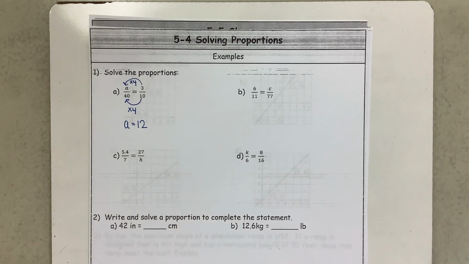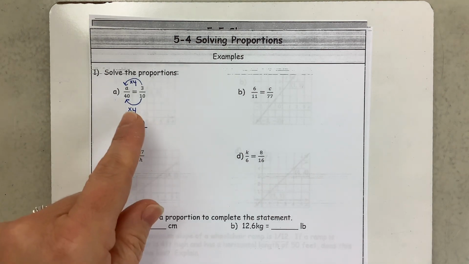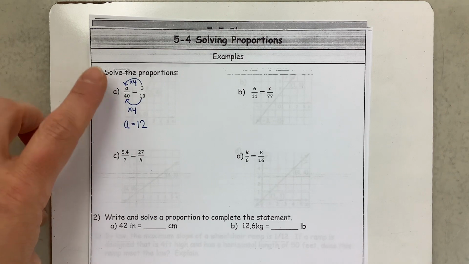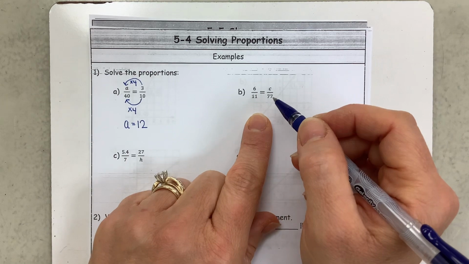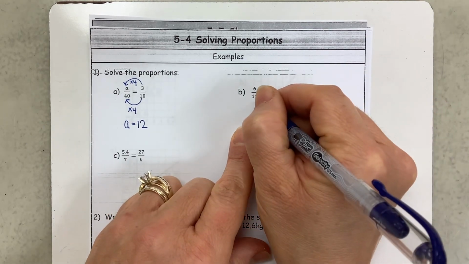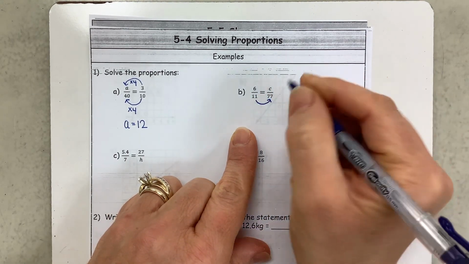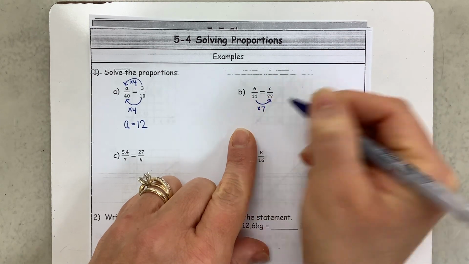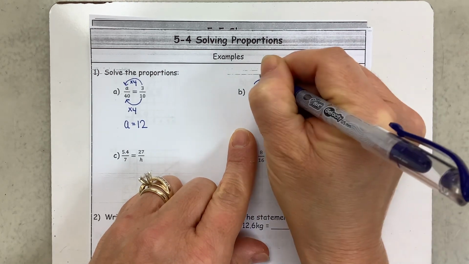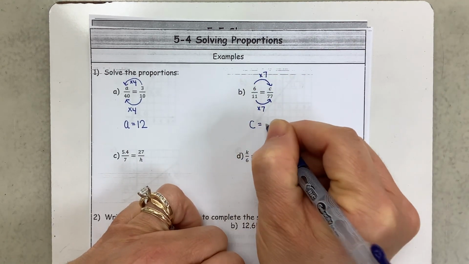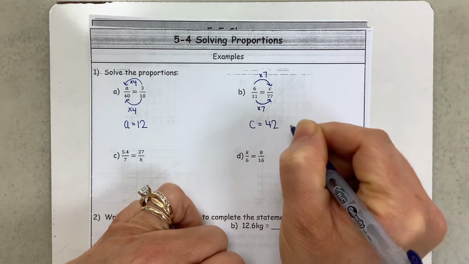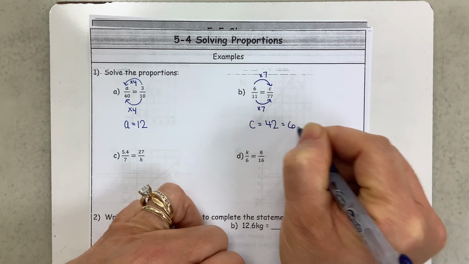We have already looked at proportions where we are trying to decide if they are equal or not. This is using the same concept just to find the answer that is missing, the variable that's missing. All right. On this one, we could do the same thing. I know 11 times what gives me 77? Well, that would be 11 times 7. So when we do the same thing to the top, 6 times 7 will give us our C value. And our C value equals 42. And that came from the 6 times the 7.